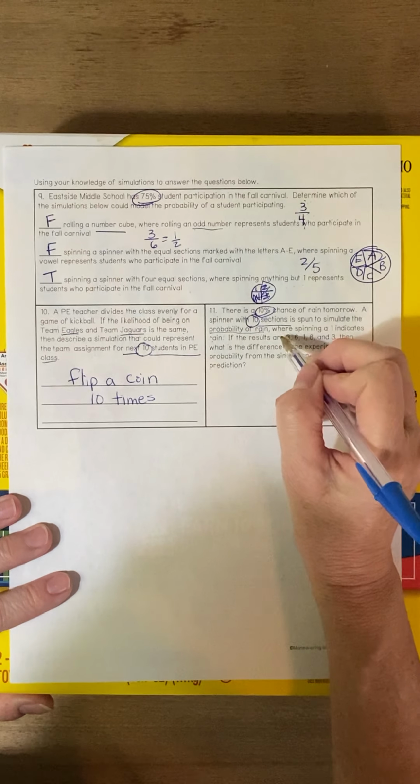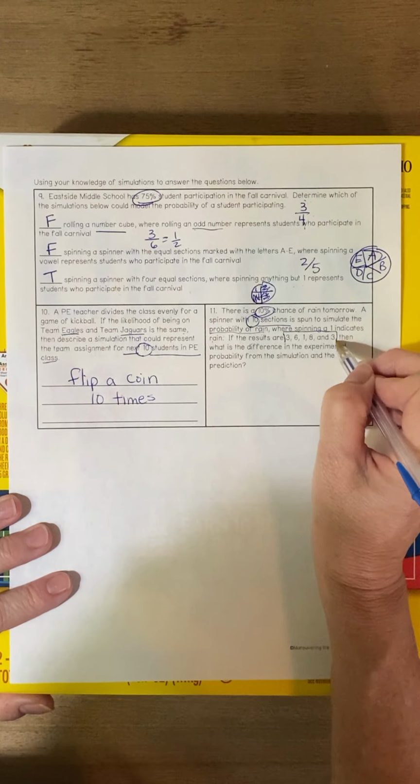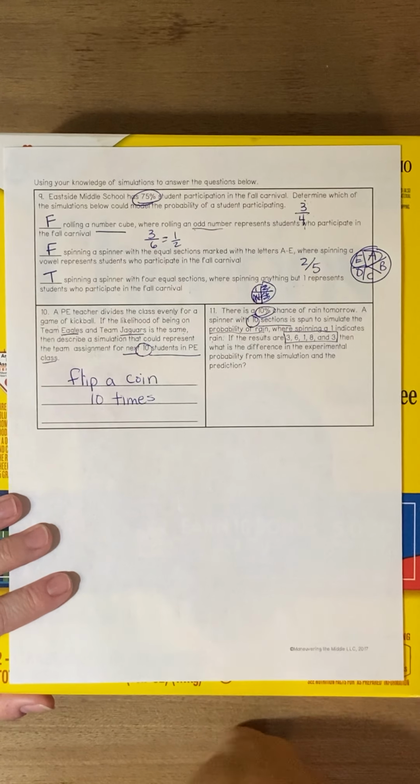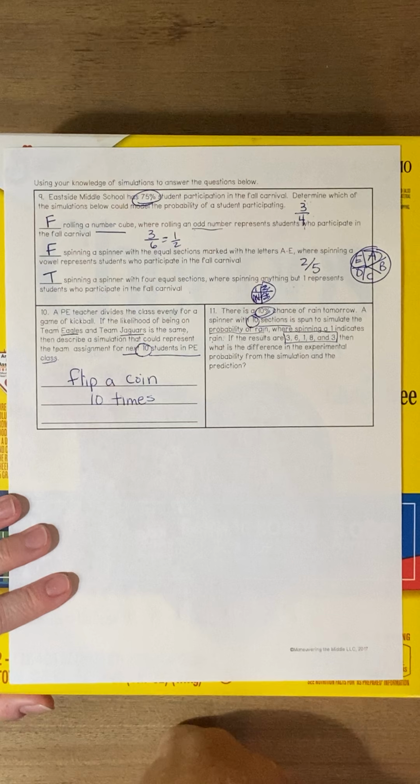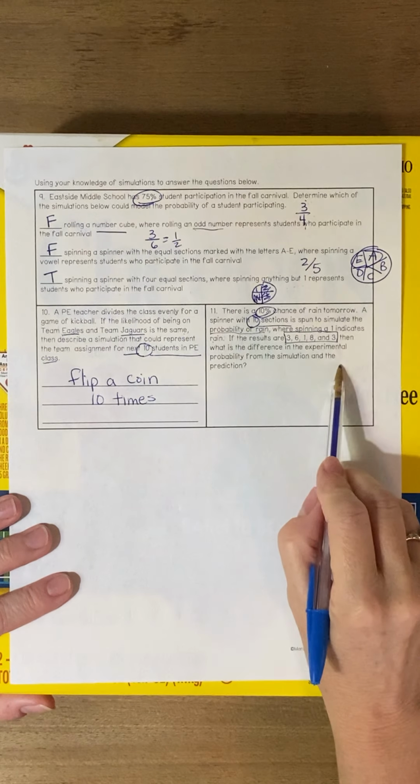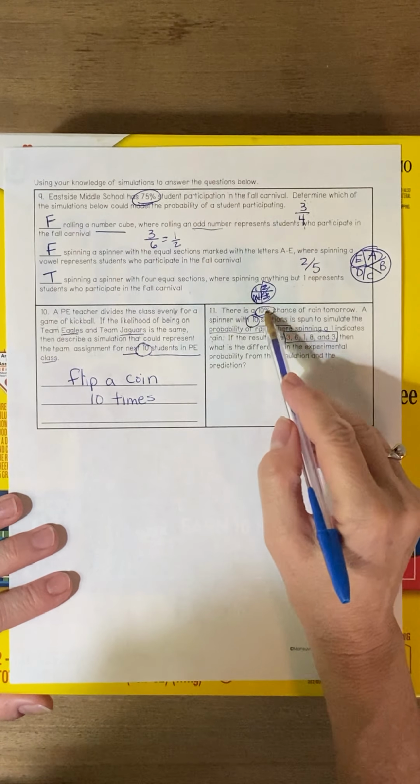If these are results, then what is the difference in the experimental probability from the simulation and the prediction? And I think they mean the theoretical prediction, or what we predicted here.